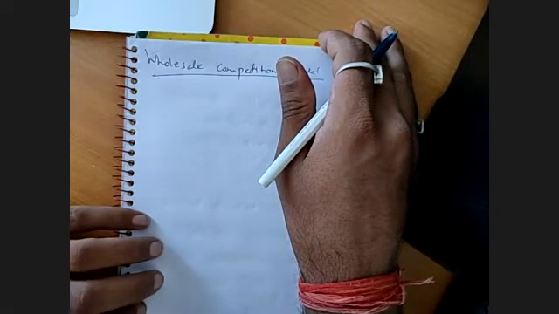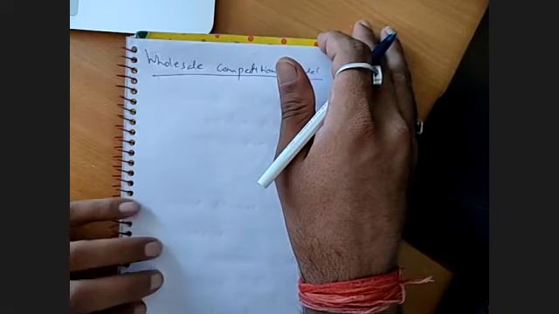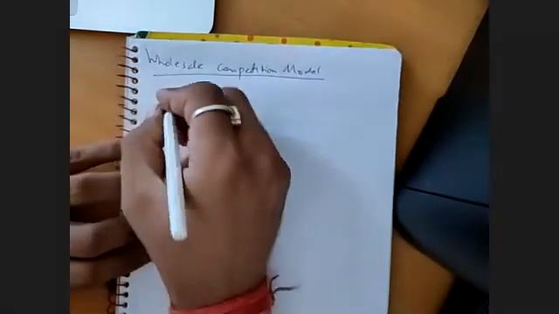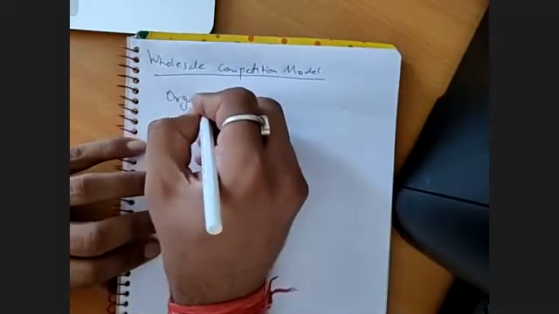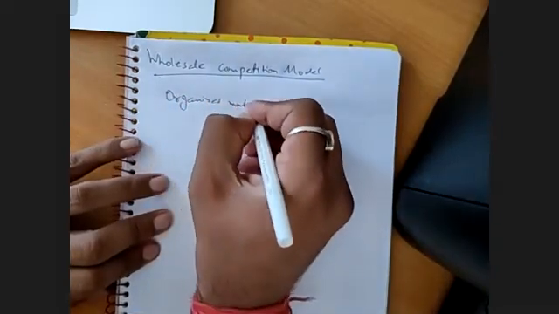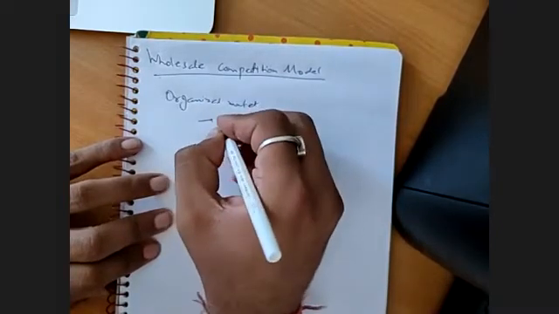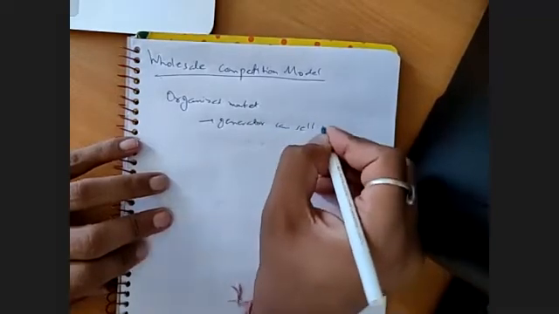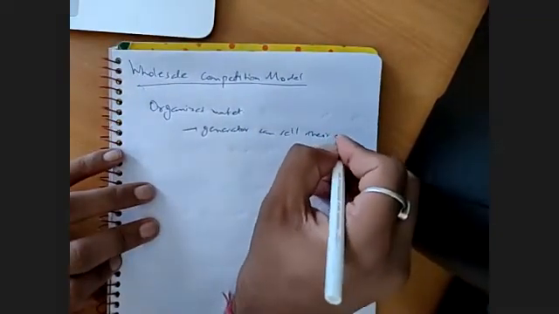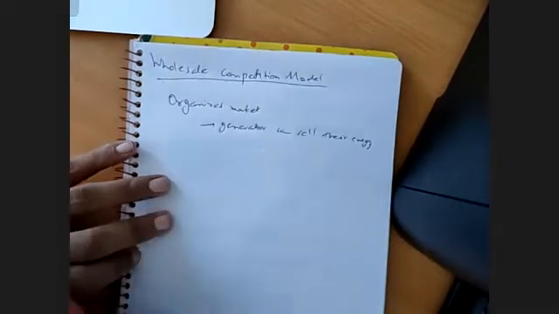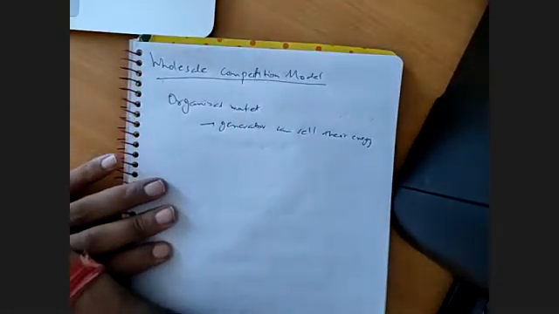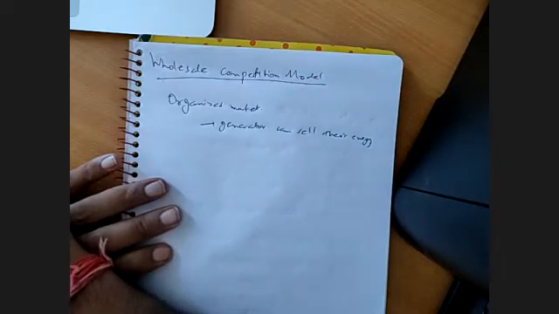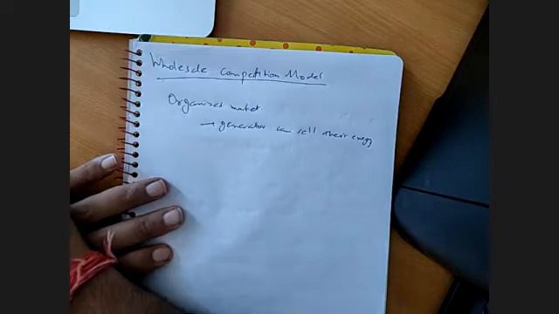There is an organized market in which the generators can sell their energy at competitive rates. So we have organized market where generators can sell their energy. Now the market can be organized either by a separate entity or may be run by a system operator itself.